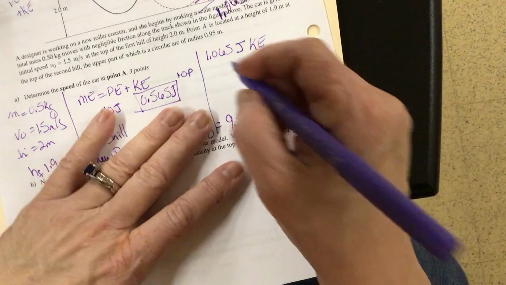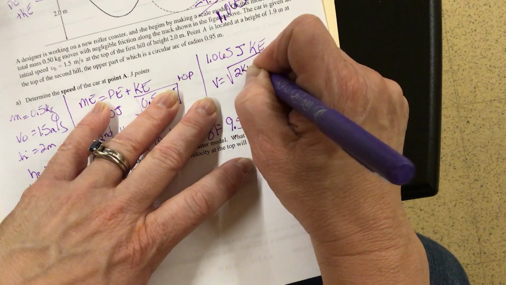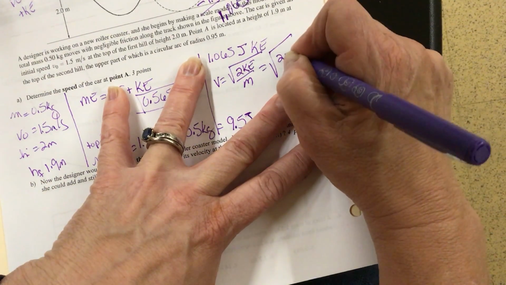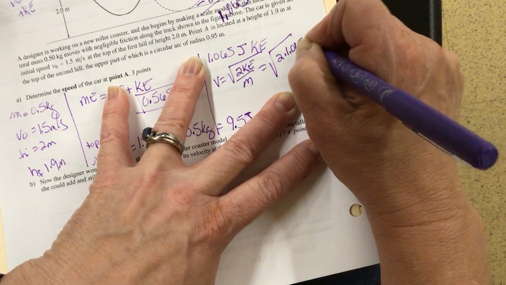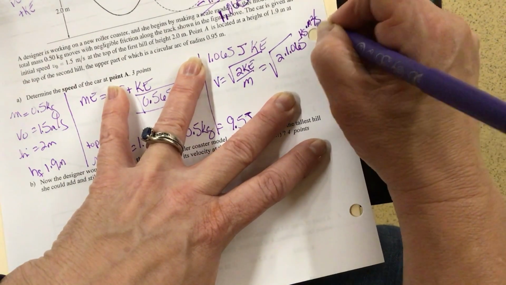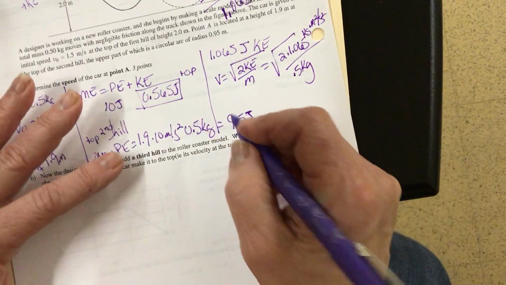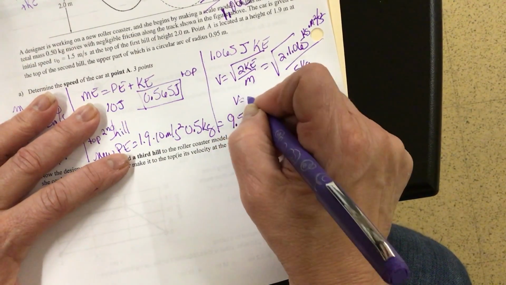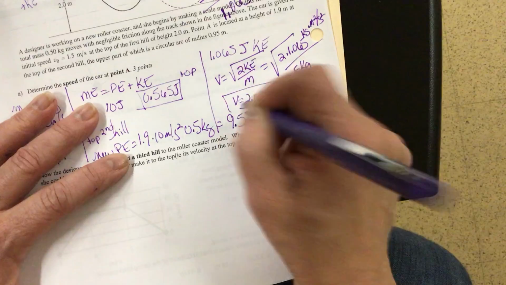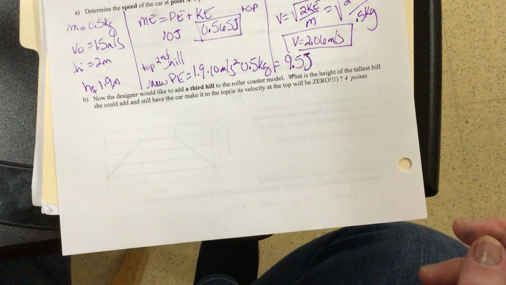All right, so how are you going to figure out the velocity? Well, remember, I told you to memorize that the velocity of the object is equal to the square root of 2 times its kinetic energy divided by the mass. And when you substitute that in, square root of 2 times 1.065, and I'm not going to write joules, I'll write kilograms times meters squared per second squared, because that's really what's in a joule, divided by 0.5 kilograms. You take the square root of it, and what you get is a velocity of 2.06 meters per second. That's your new velocity.